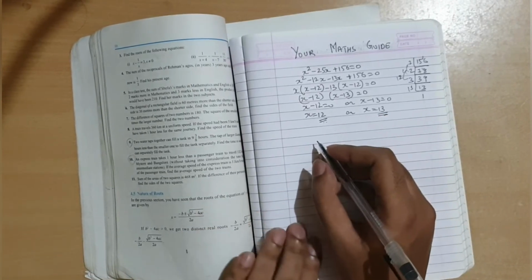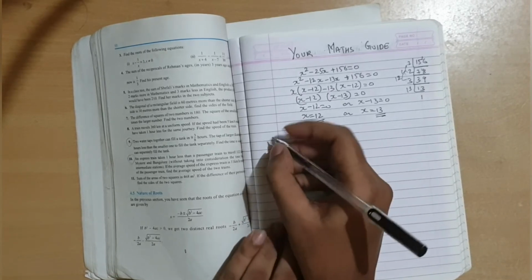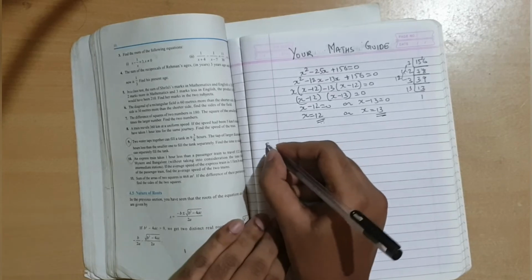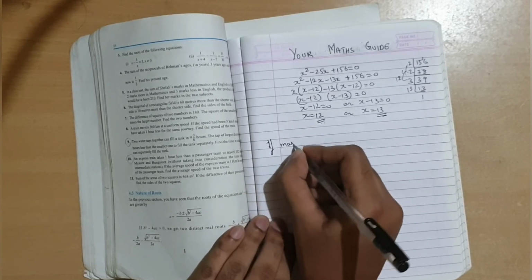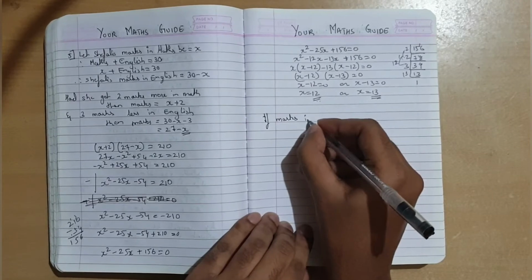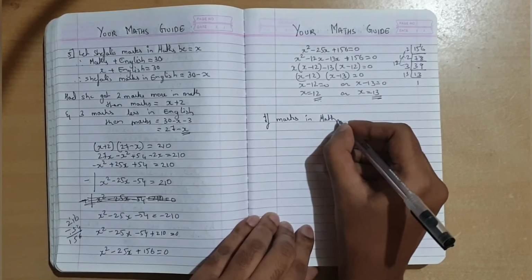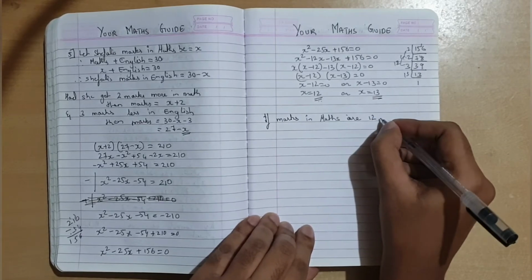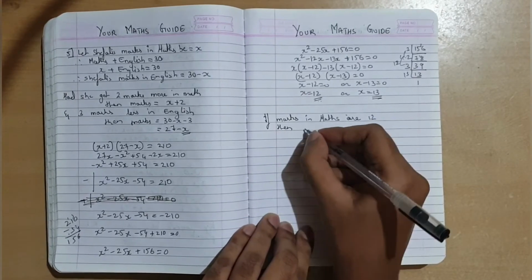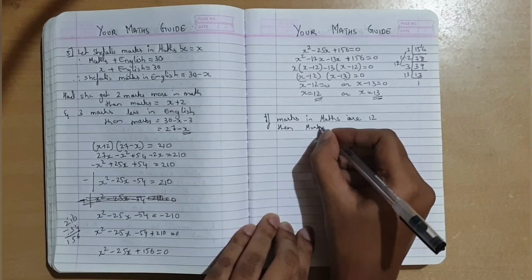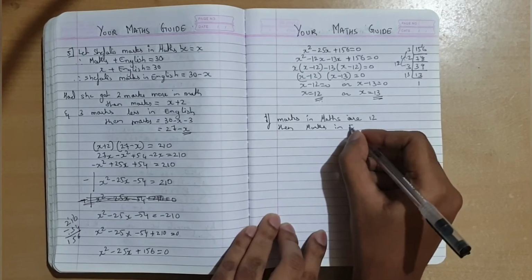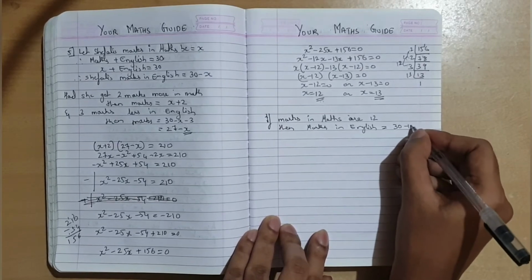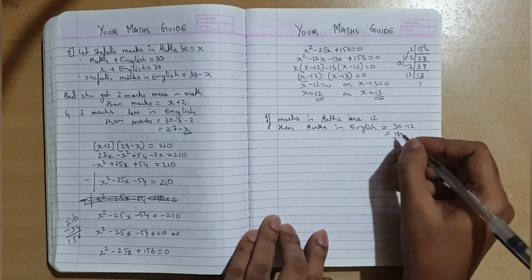Right. So now let us write: if marks in maths are 12, then marks in English will be 30 minus 12, that will be 18.